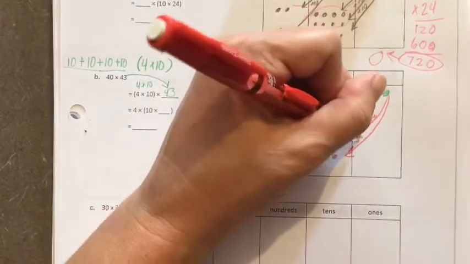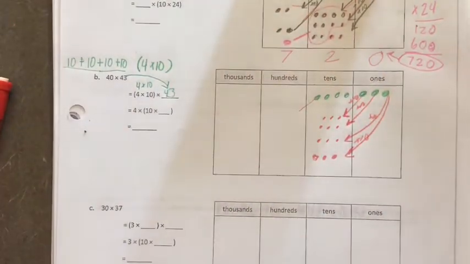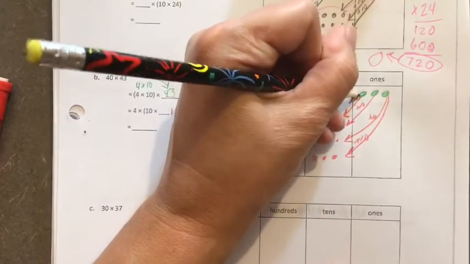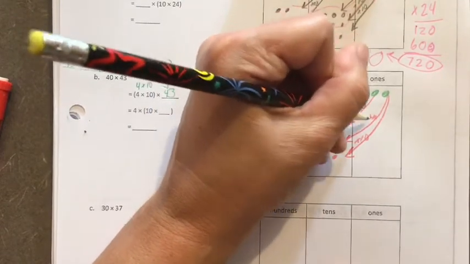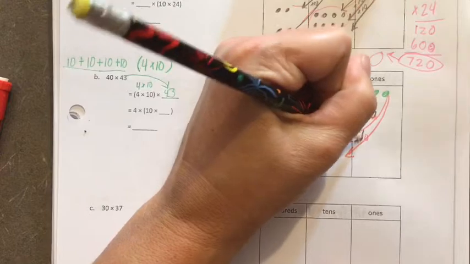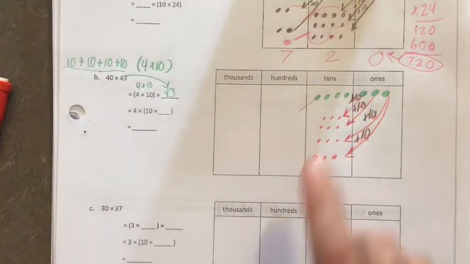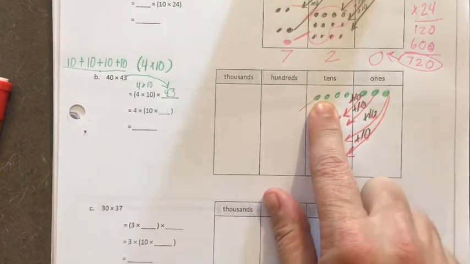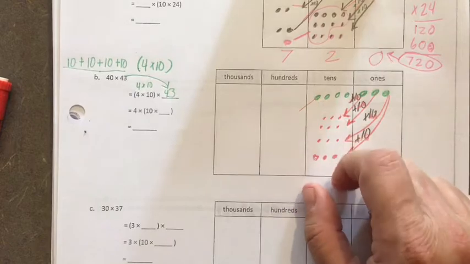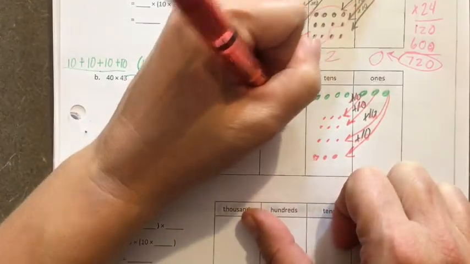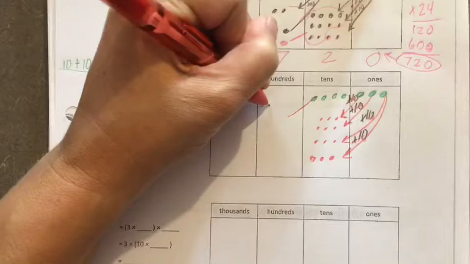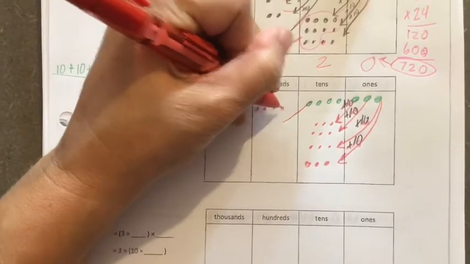All right, so here is my times 10, times 10, times 10, times 10. Now I've got to move my tens place over. So here we go. 1, 2, 3, 4.